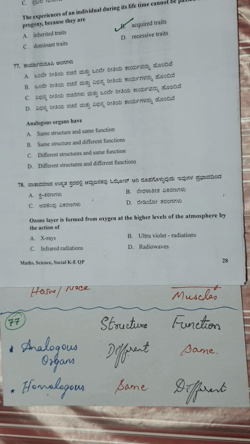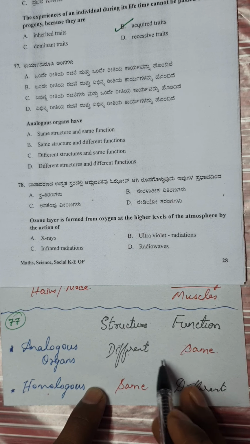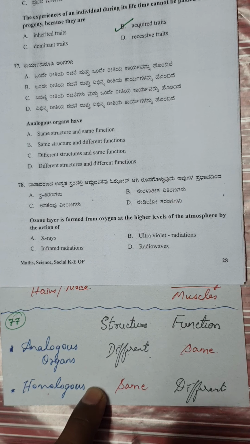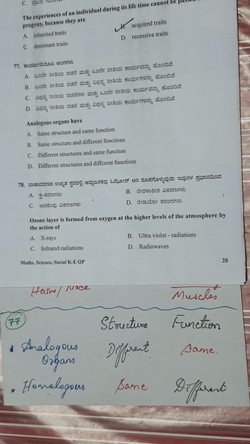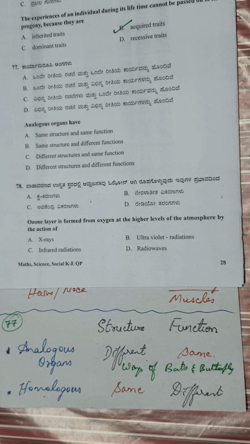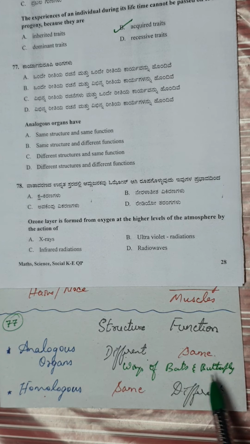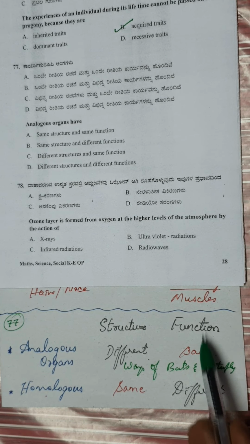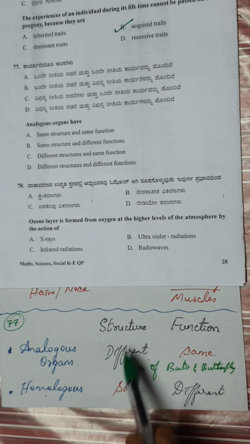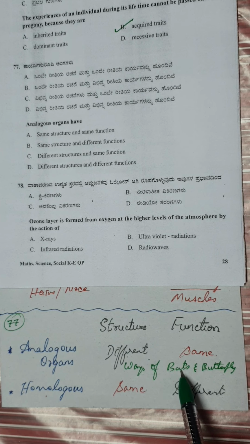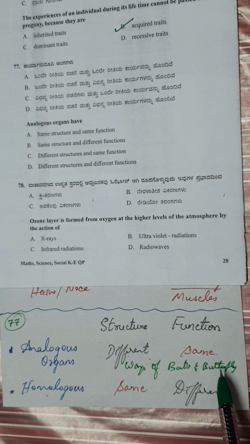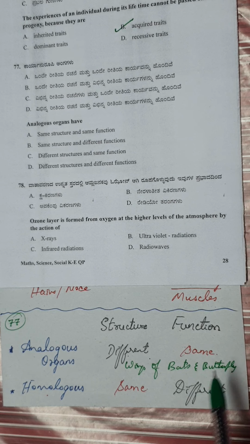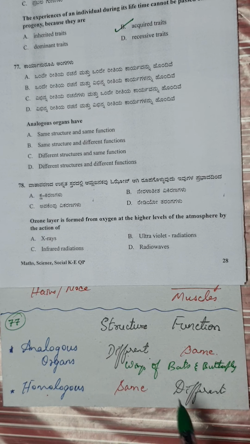You may ask, sir, give an example. The example is very simple. It's about the wings of bats and butterflies. Are you following? Both the wings of bats and butterflies function for flying, but the structures are different. The wings of bats and the wings of butterflies or any other birds are different, isn't it? So in that way the wings are analogous organs.